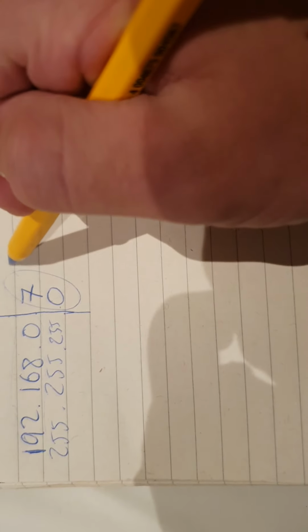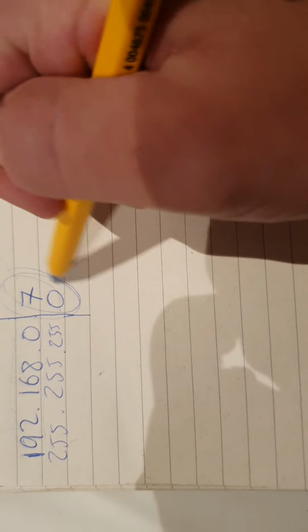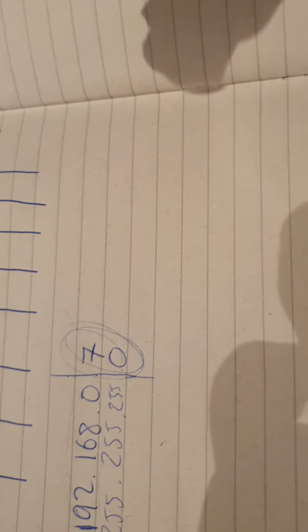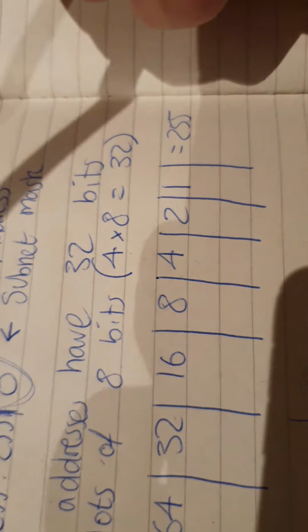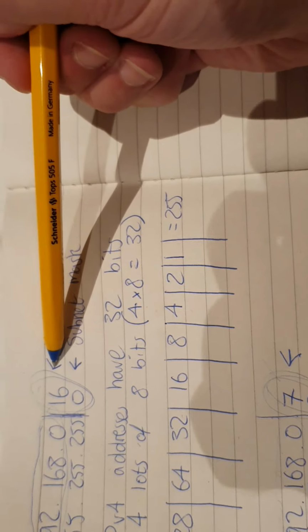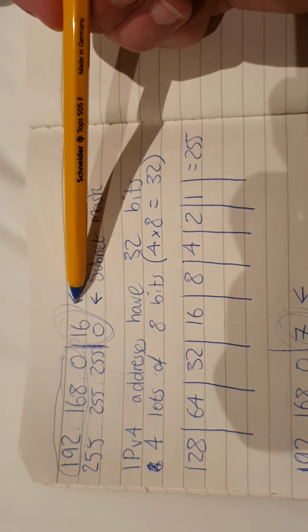So you can just keep putting devices on this part all the way up to 255. Hope that makes sense. The reason it goes up to 255 is because all IPv4 addresses, such as this one, 192.168.0.16, are 32-bit in binary.